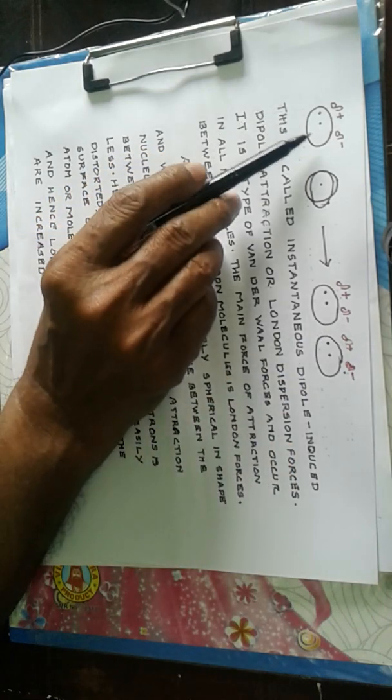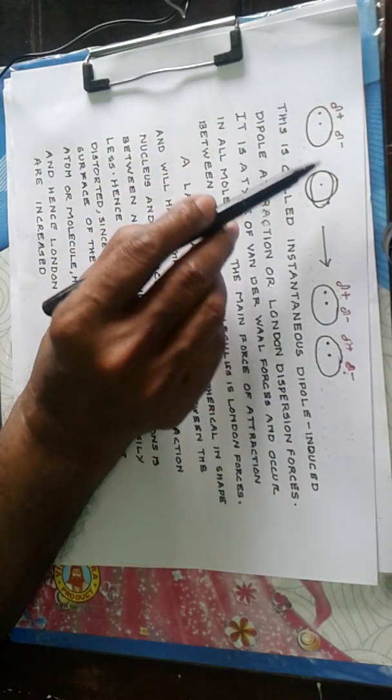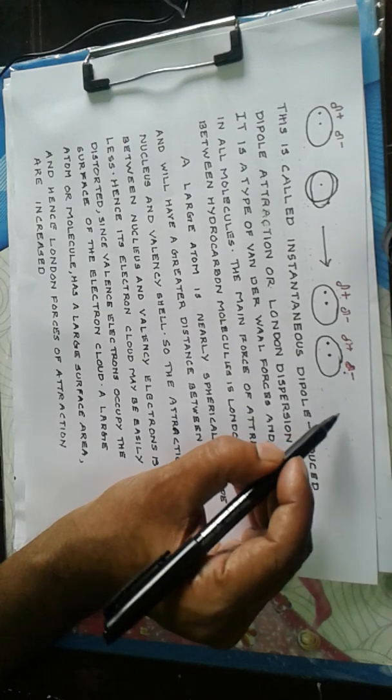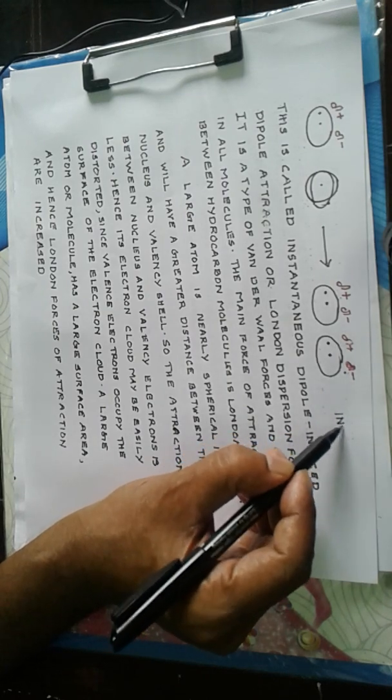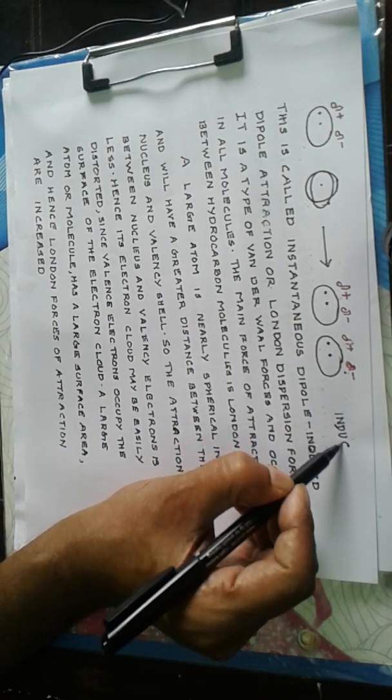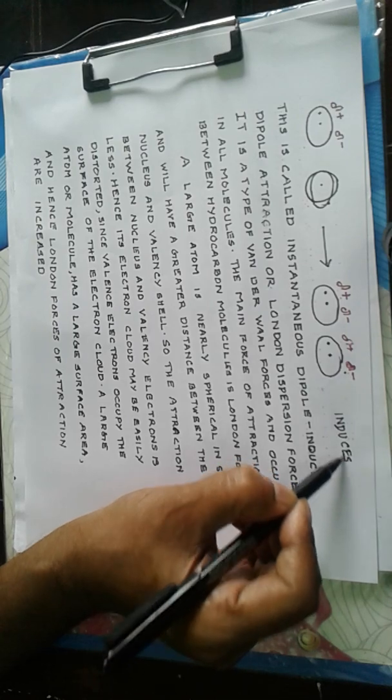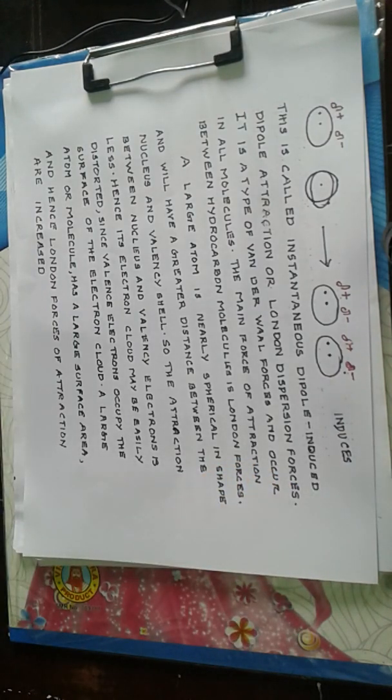So the first instantaneous dipole induces a dipole in the second molecule or atom.